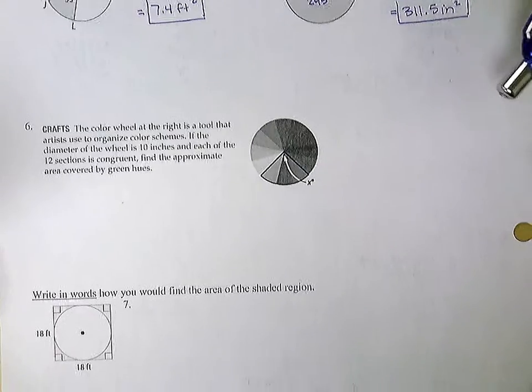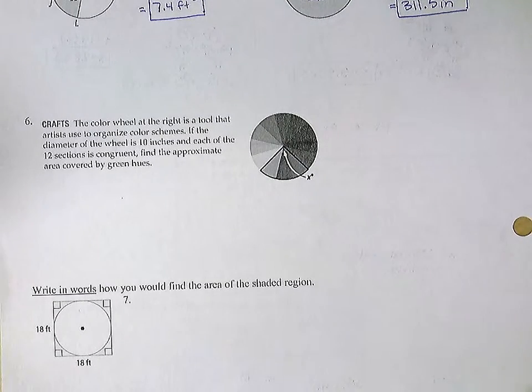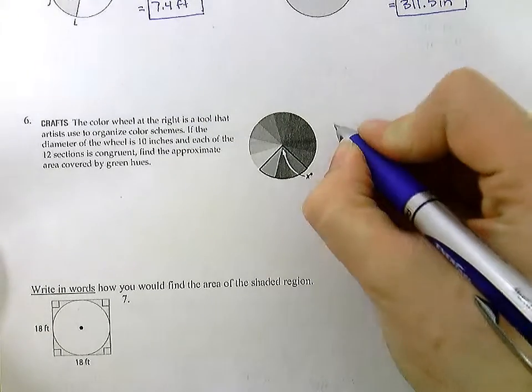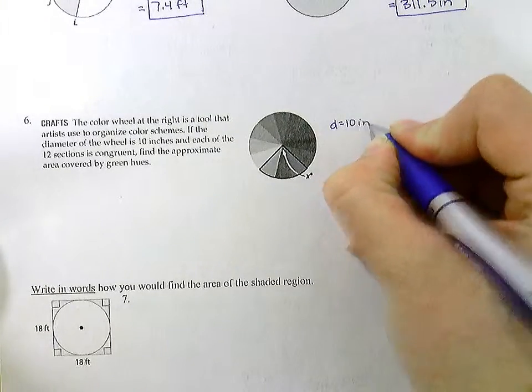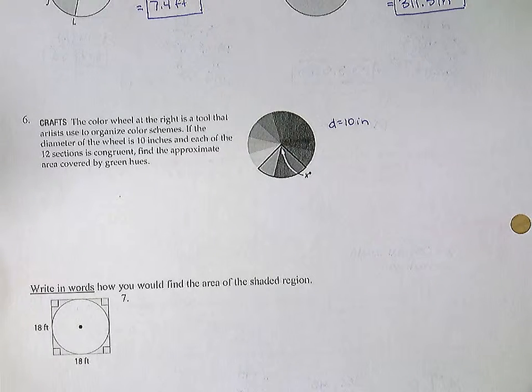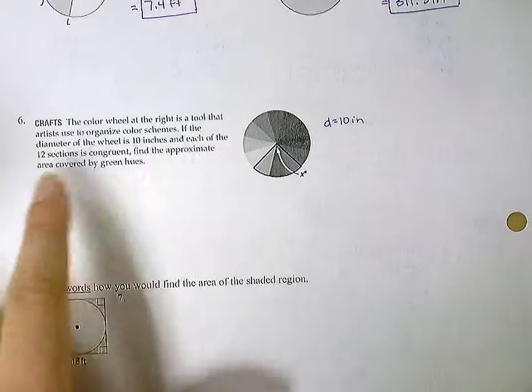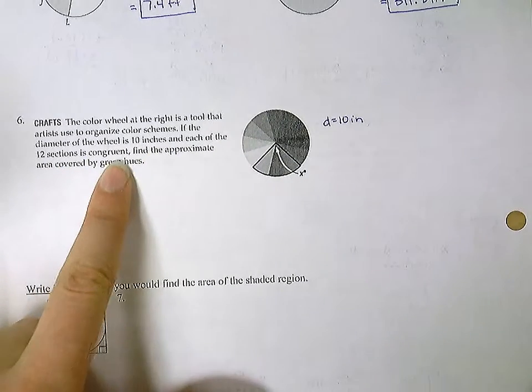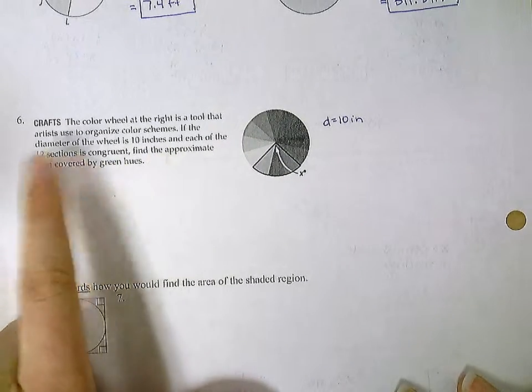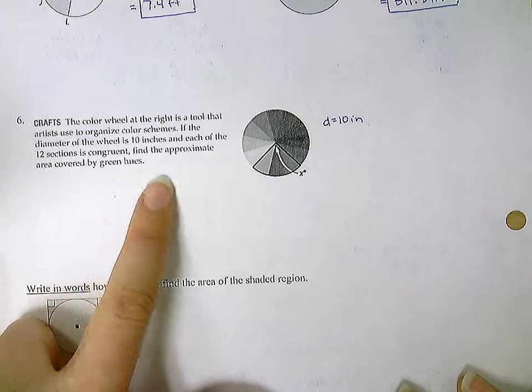Looking at number 6. Okay, so number 6 says the color wheel at the right is a tool that artists use to organize color schemes. If the diameter of the wheel is 10 inches, and each of the 12 sections is congruent, find the approximate area covered by green hues.